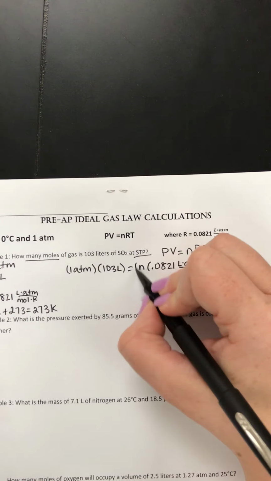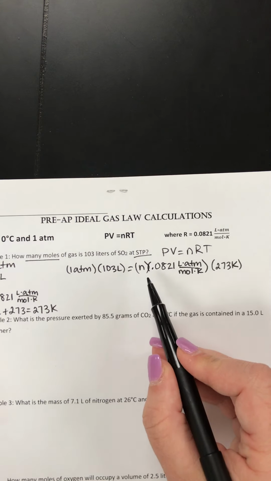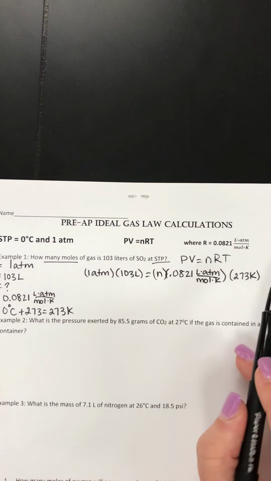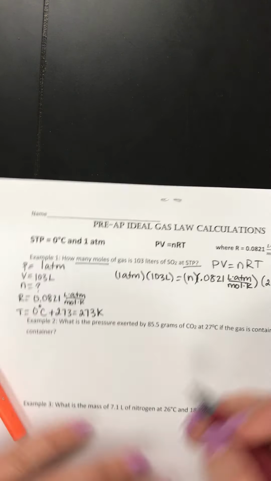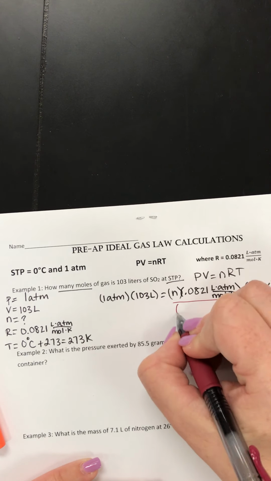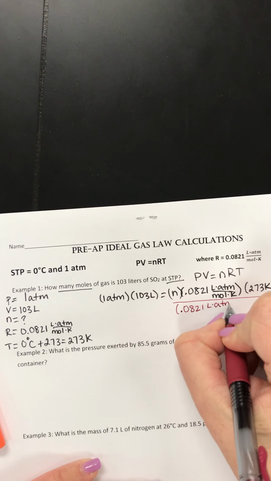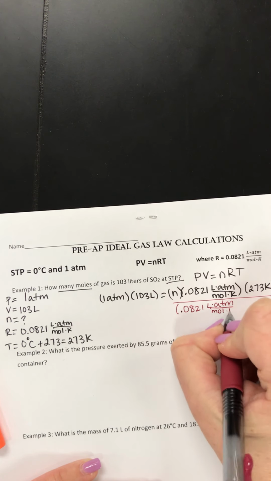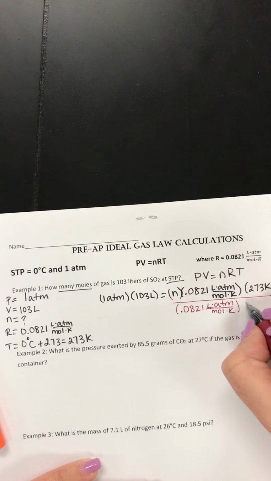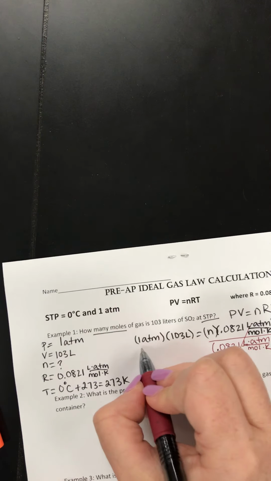So I'm going to solve here for N. Remember, parentheses next to each other mean multiply. So N is being multiplied by these two numbers. So we're going to divide by them one at a time. So first, I'm going to divide by 0.0821 liter atmospheres divided by mole Kelvin. And that's going to cancel on this side, but I have to do it over here.